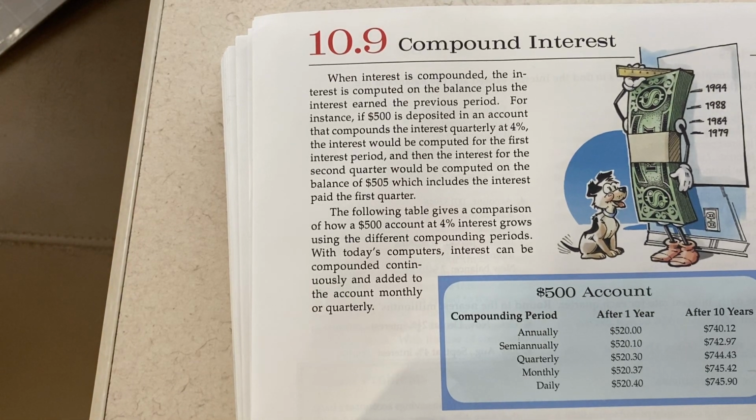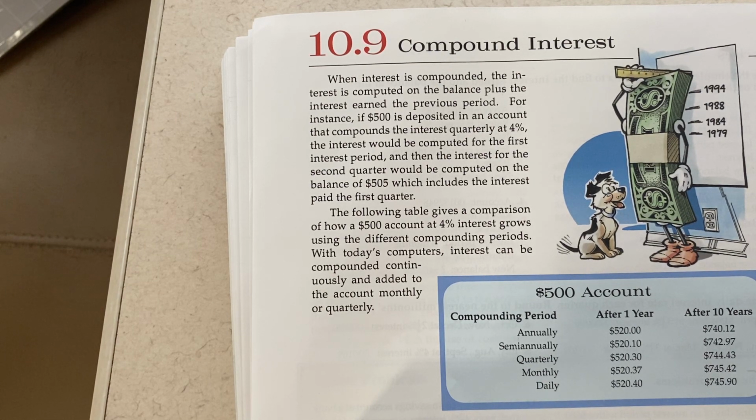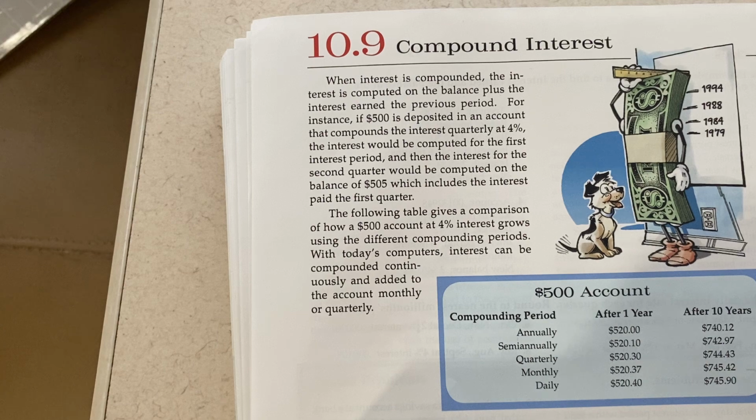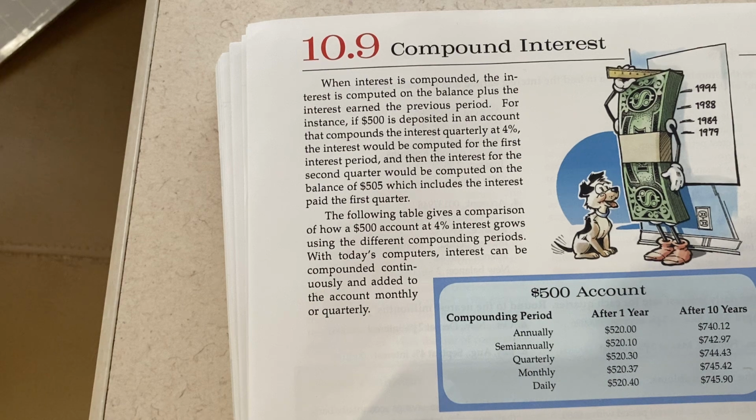So we're on chapter 10, section 9, and we're talking about compound interest. When interest is compounded, the interest is computed on the balance plus the interest earned of the previous period. So for instance, if 500 is deposited on an account that compounds the interest quarterly at 4%, the interest would be compounded for the first interest period, and then the interest for the second quarter would be computed on the balance of that. So basically, with compounding, each time the interest is going to be on more because you're going to add the interest to the previous amount.